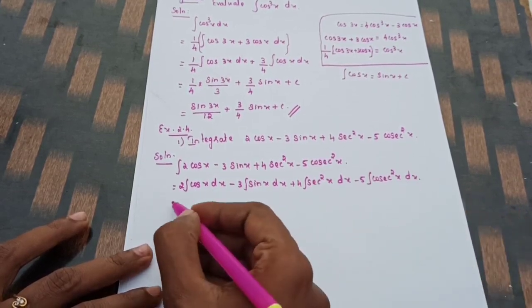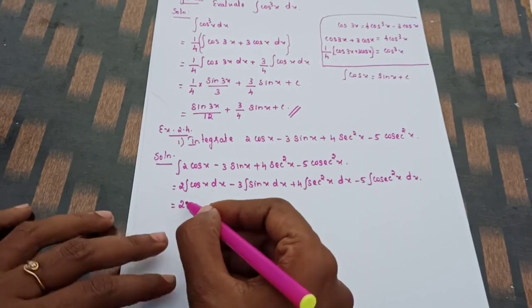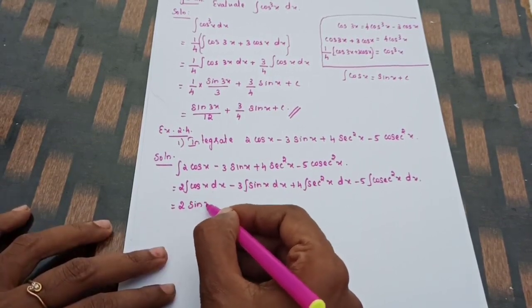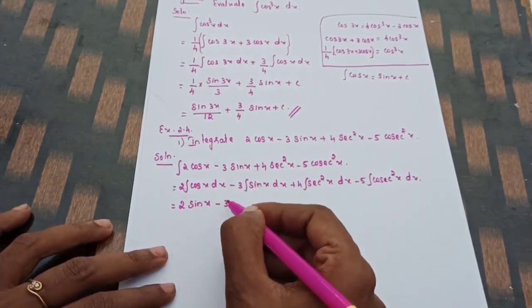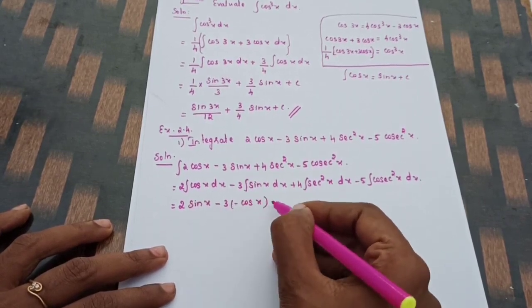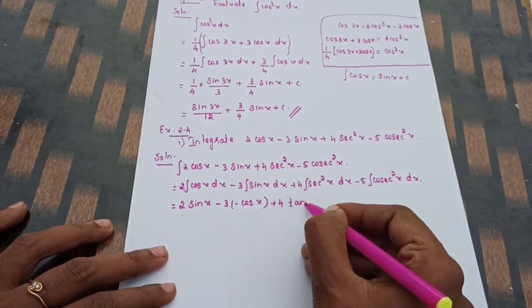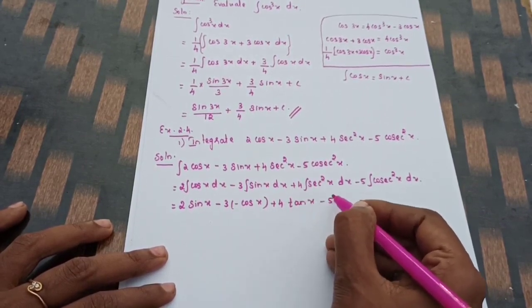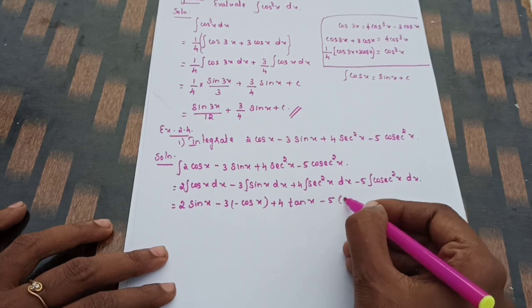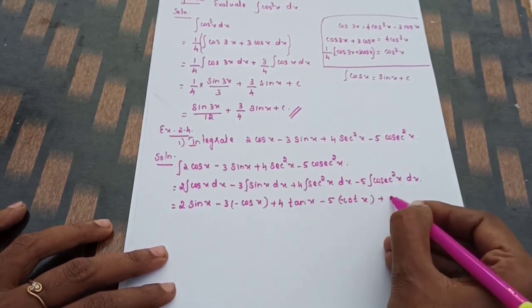That is equal to 2 into the integral of cos x, which is sin x, minus 3 into the integral of sin x, which is minus cos x, then plus 4 into the integral of secant square x, which is tan x, minus 5 into the integral of cosecant square x, which is minus cot x plus c.